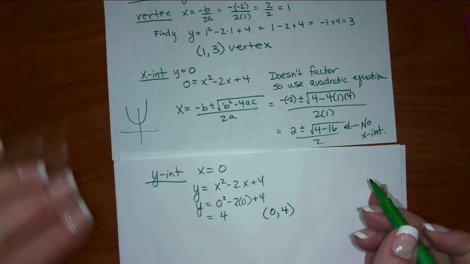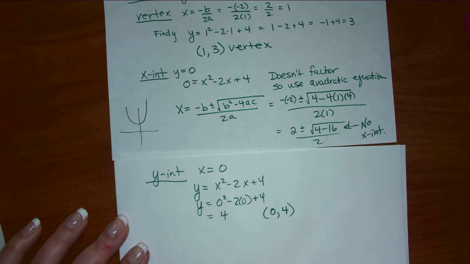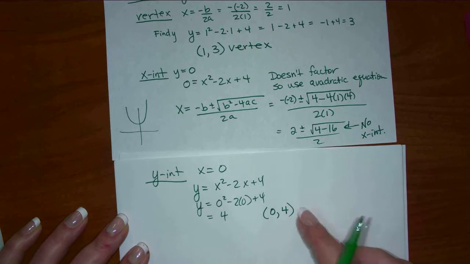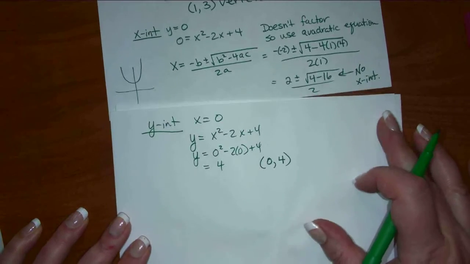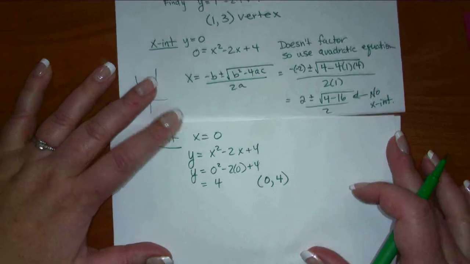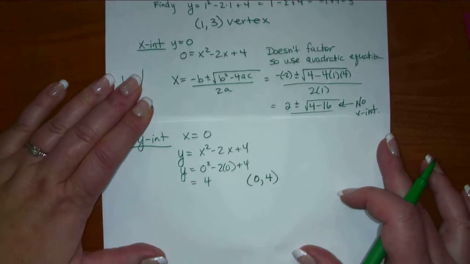So that's all we need, the vertex and another point. Sometimes we'll have overkill and have 3 extra points, or sometimes we'll just have the y-intercept, but we'll always have the y-intercept. So we draw it. Our vertex is 1, 3.